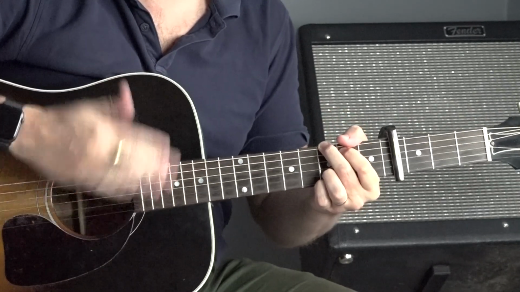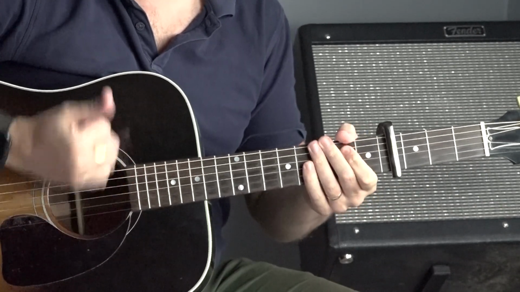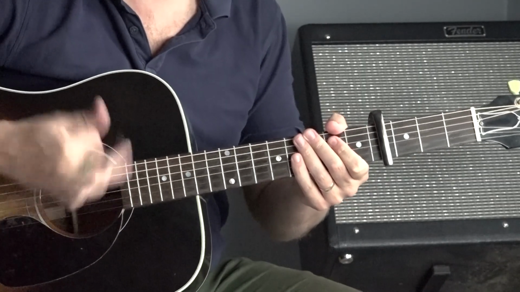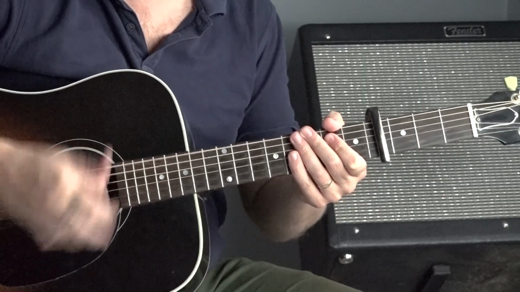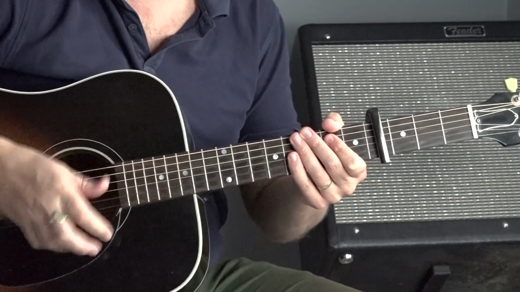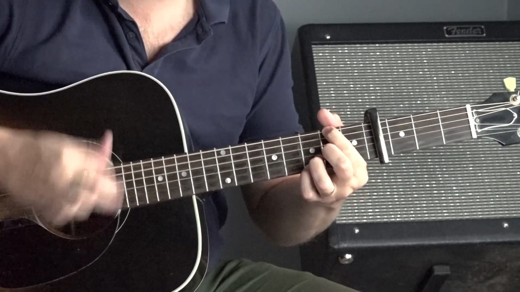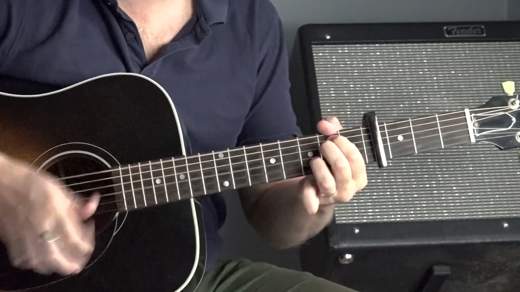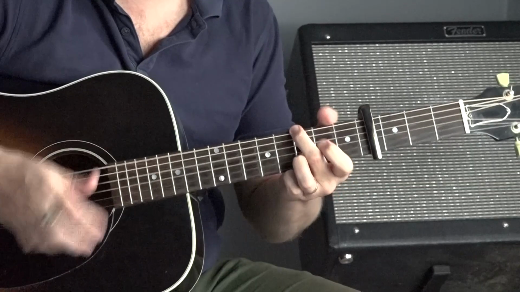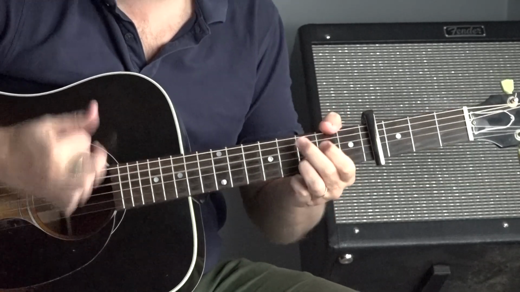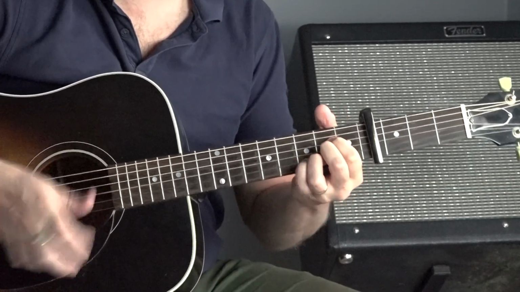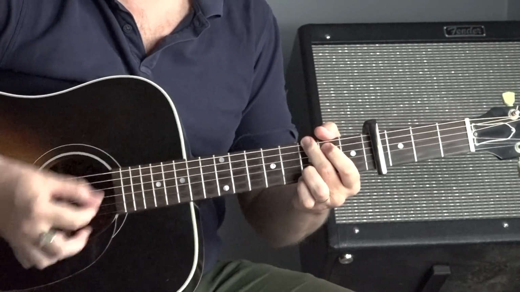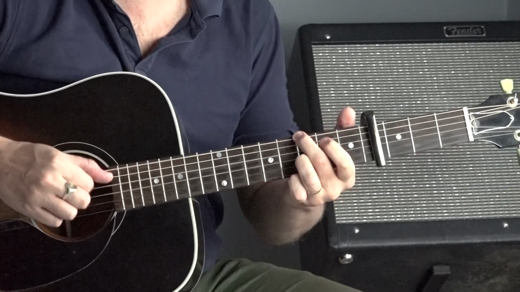So I'm simply having a loose wrist. I'm going. That's sort of the. It's a combination of upstrokes and downstrokes. Same chords as we played before. Now we've got to go from the plucking into the strumming, so we've got this.